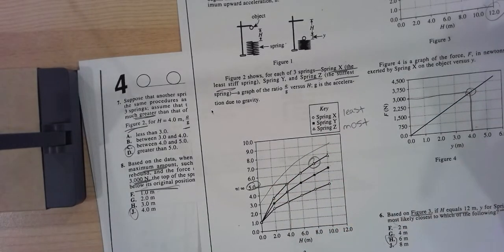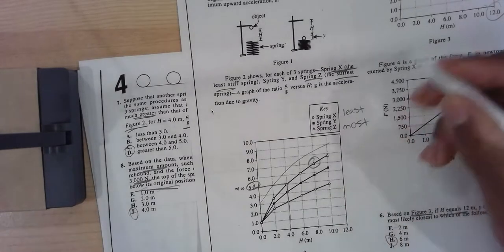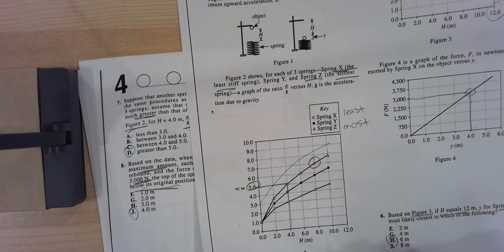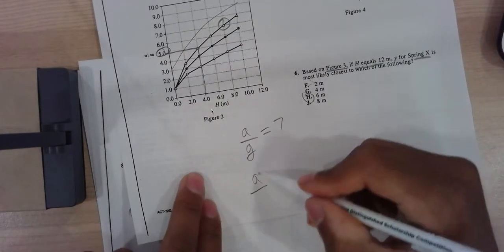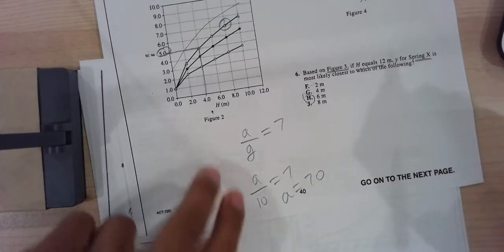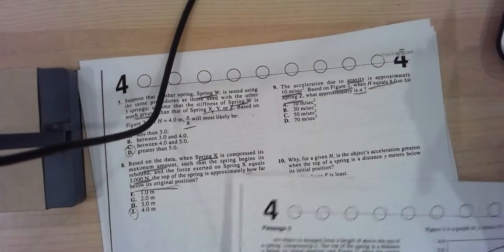So who can do this one? Sid. So A over G is equal to 7, right? So we're given G, right? So A over 10 equals 7. So A equals 7 times 10, which is 70. Good. Acceleration is equal to 70. Perfect. Does everyone get how to do that? All right. Next one, 10.